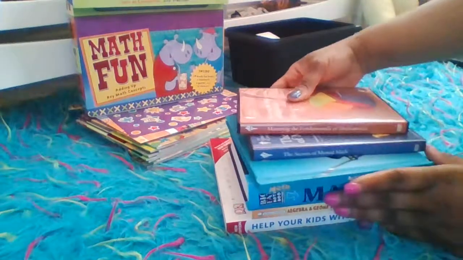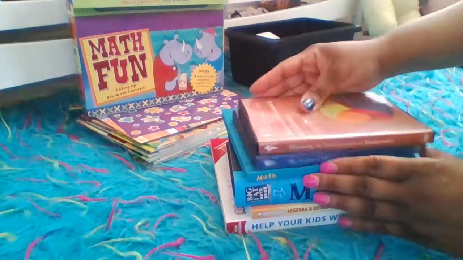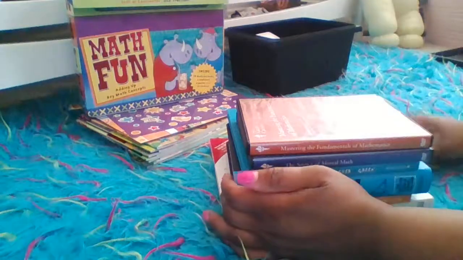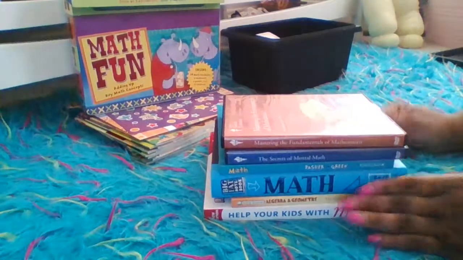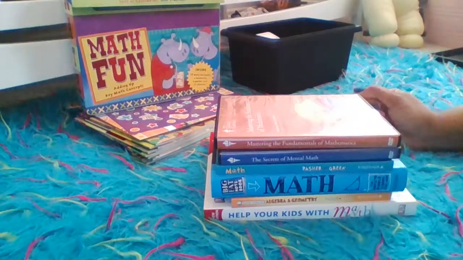You can find these resources on Amazon, eBay, or any other type of website that sells books and DVDs and things of that nature.